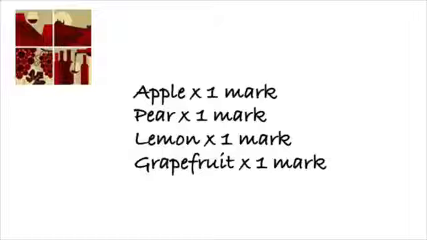So apple, pear, they're going to get you 2 marks. Lemon, grapefruit, that's going to get you another 2 marks. So simple, green apple and pear notes with some citrus, grapefruit and lemon, that's going to get you your 5 marks for aroma characteristics. Okay, if you've got anything else to add to that, you're very welcome.